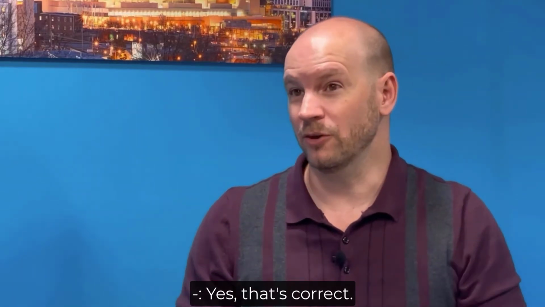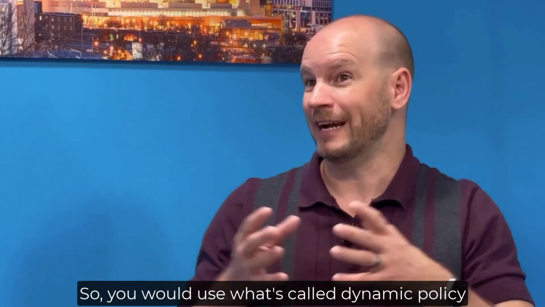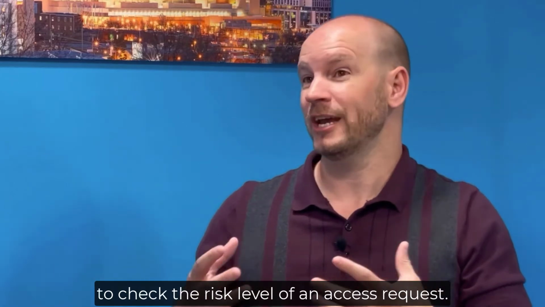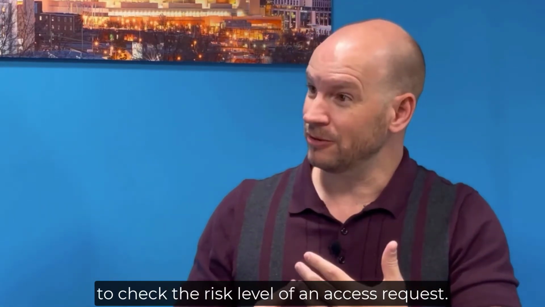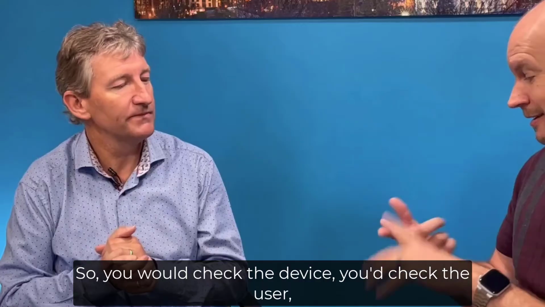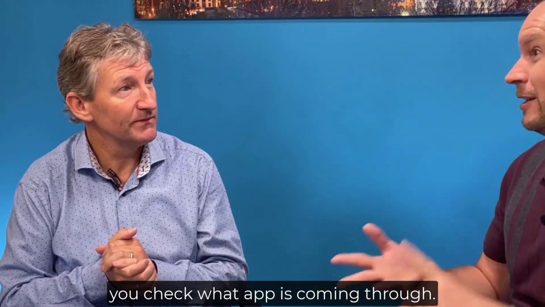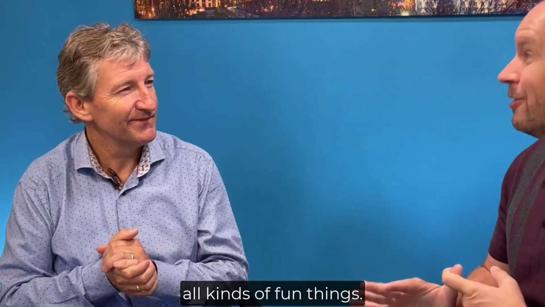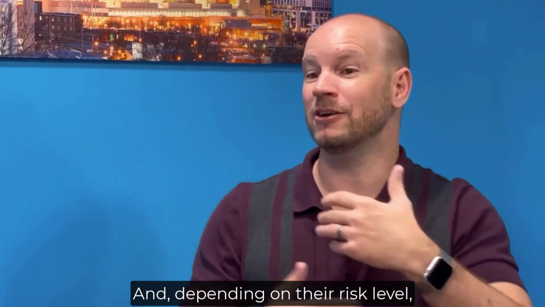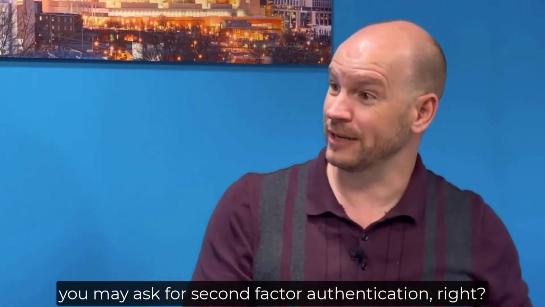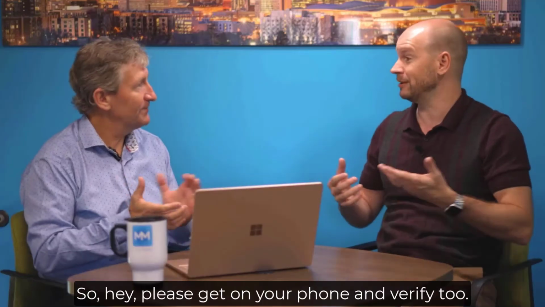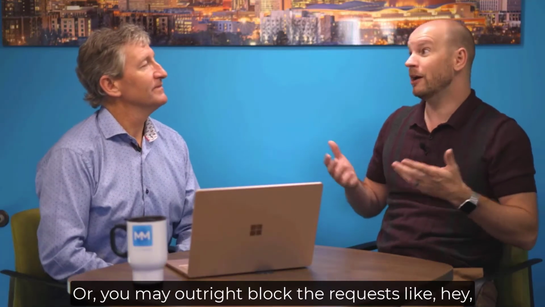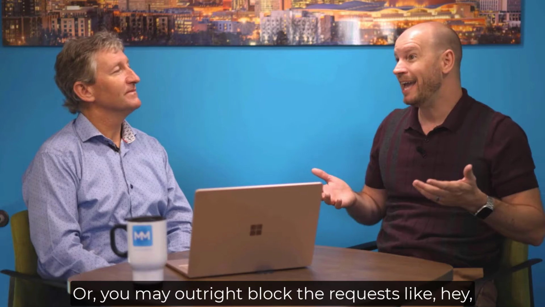Yes, that's correct. So you would use what's called dynamic policy to check the risk level of an access request. So you would check the device, you check the user, you check what app is coming through, you check where they are, you can check what type of network they're on, all kinds of fun things. And depending on the risk level, you may ask for second factor authentication, right? So, hey, please get on your phone and verify it's you. Or you may outright block the request, like, hey, you're in Russia, no thanks.